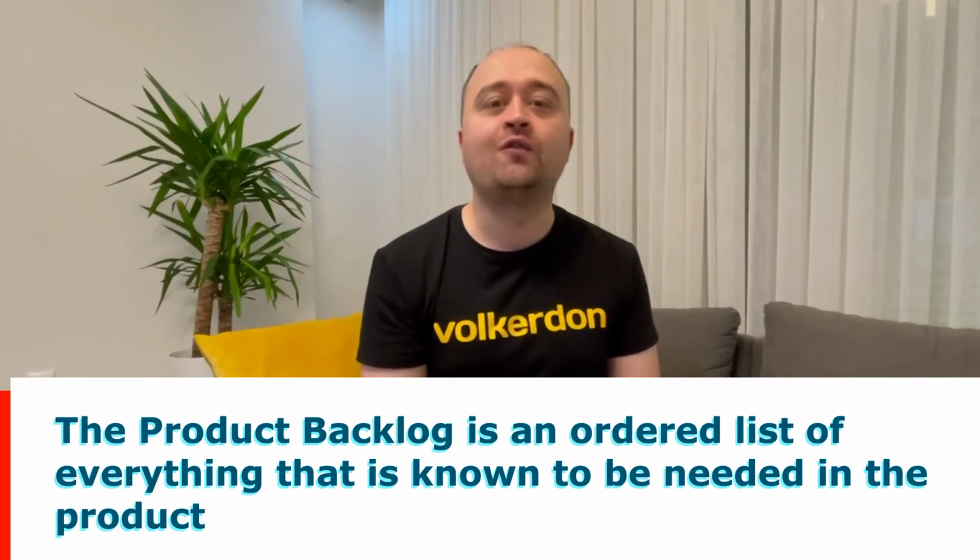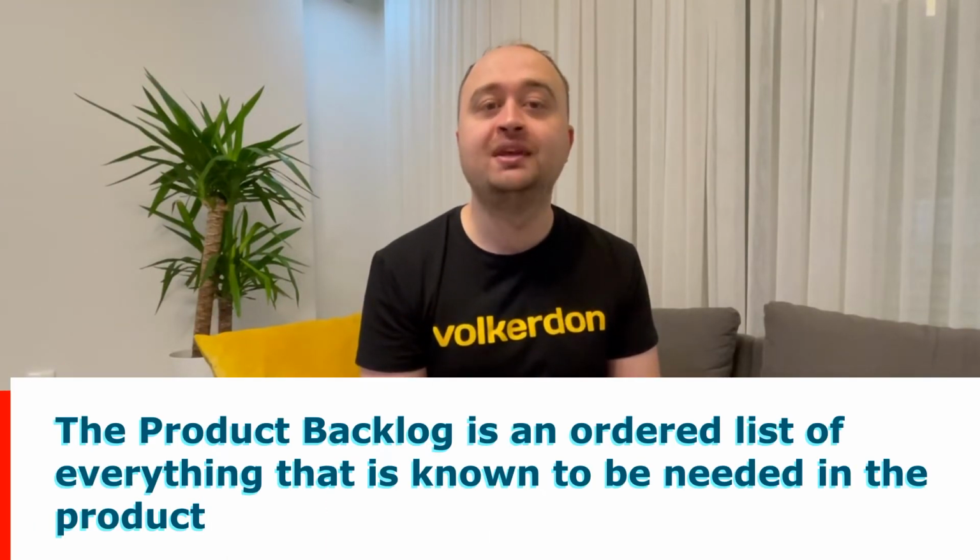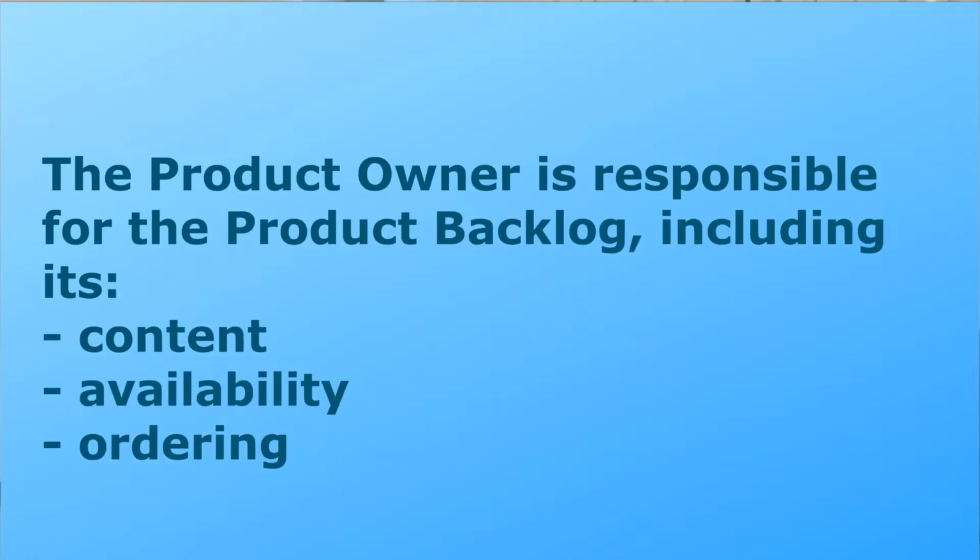As described in the Scrum Guide, the product backlog is an ordered list of everything that is known to be needed in the product. It is the single source of requirements for any changes to be made to the product. The product owner is responsible for the product backlog, including its content, availability, and ordering. A product backlog is never complete.